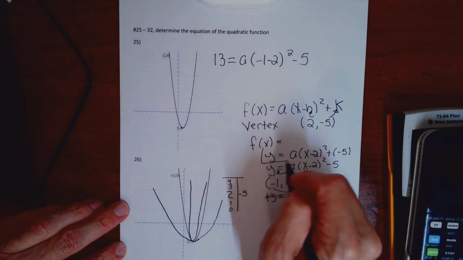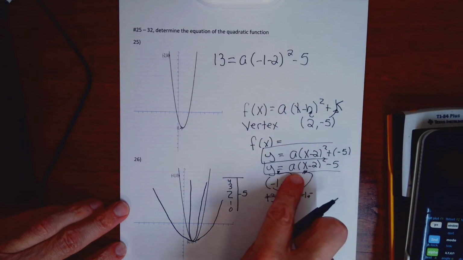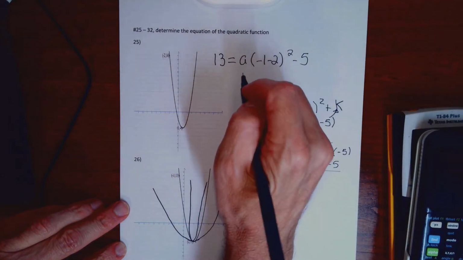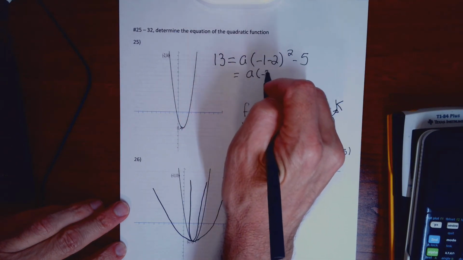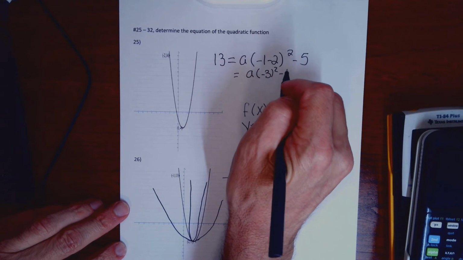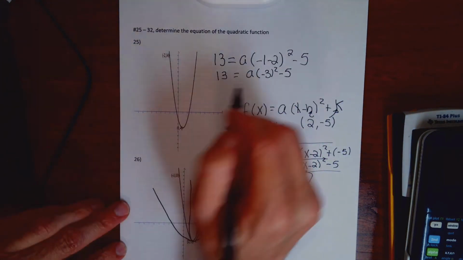That's going to finish up my answer. This is almost my answer, I just need to get the a proper. Let me do the math here. This is going to be a times (-3) squared minus 5 on the right side, equals 13 on the left side.